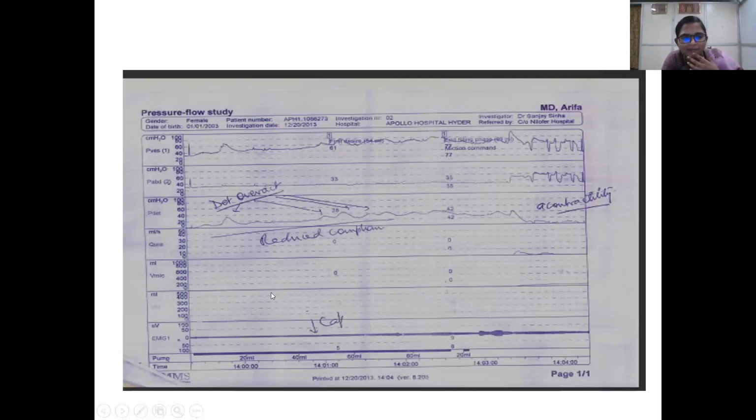Which is the graph for capacity, sir? Capacity. If you look at the last line below, where it's written 20, 40, 60, 80, can you see that? The last line at the bottom, below EMG. Okay, 20, 40, 60, 80. So it's about 100 ml. It will also be in the volume infused line if it's there. Volume infused is the second last above the EMG. It should be there, but because of this printing it's very faint. It's not a very good quality photograph, so it's not being seen.